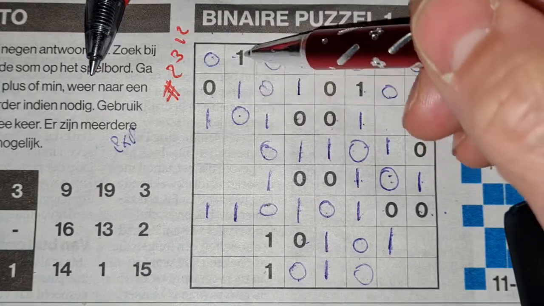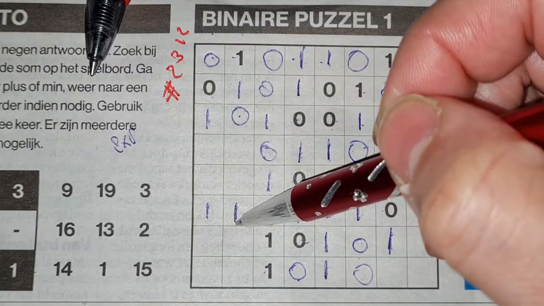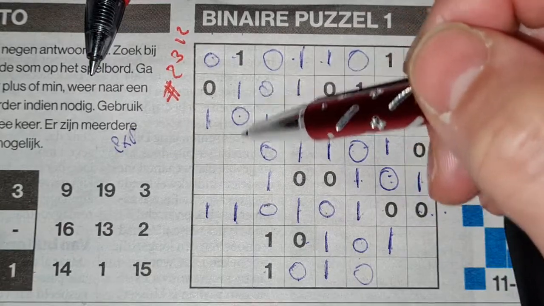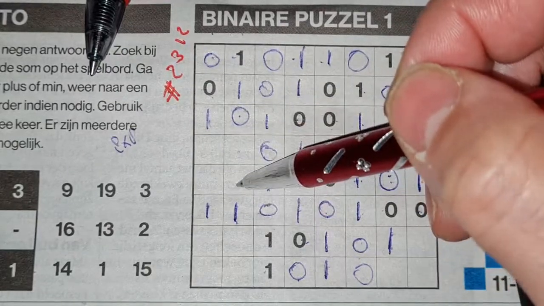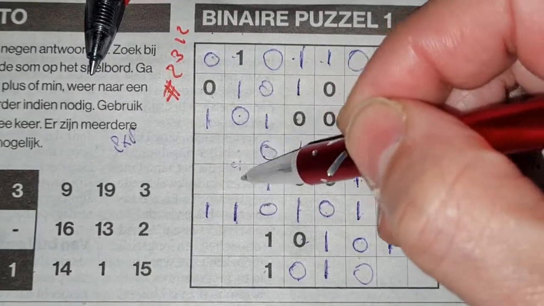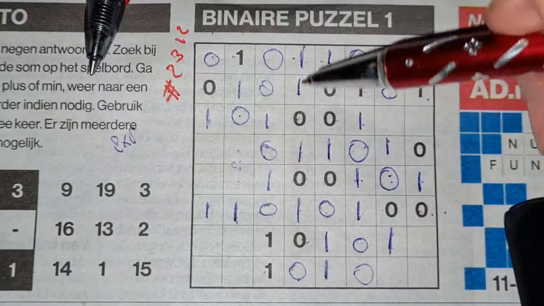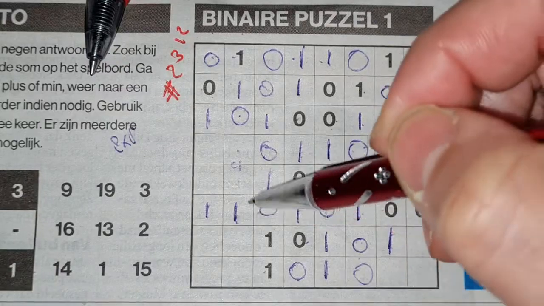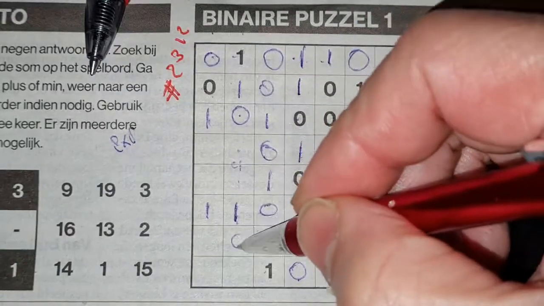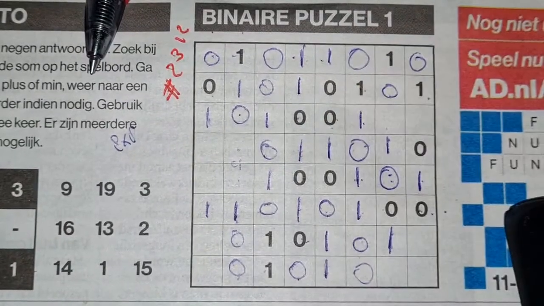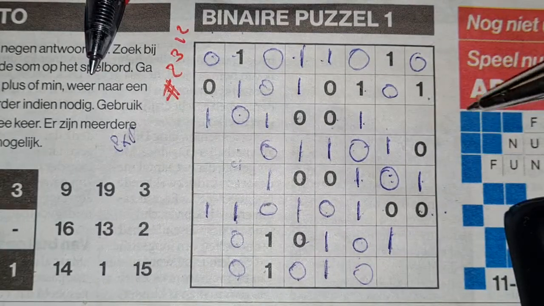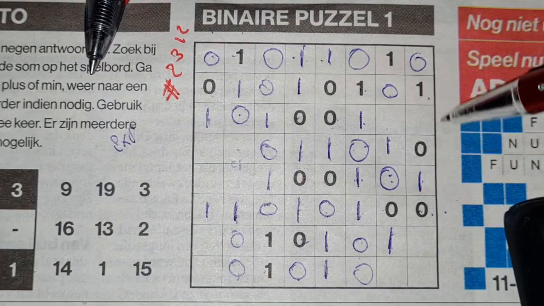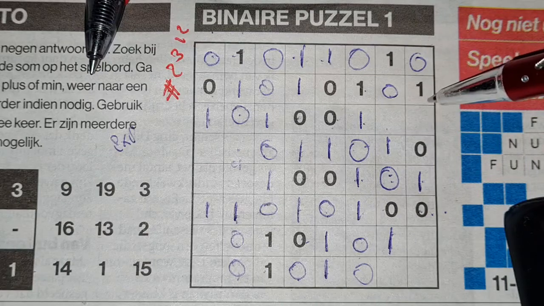Well, we have here 1, 2, 3, 3 1s, and I know between an O and a 1 with 2 empty boxes, there's always an O and a 1 in one of those 2 boxes. So 1, 2, 3, 4 1s. So the rest are O's. Those are O's. Alright. 1, 2, 3.